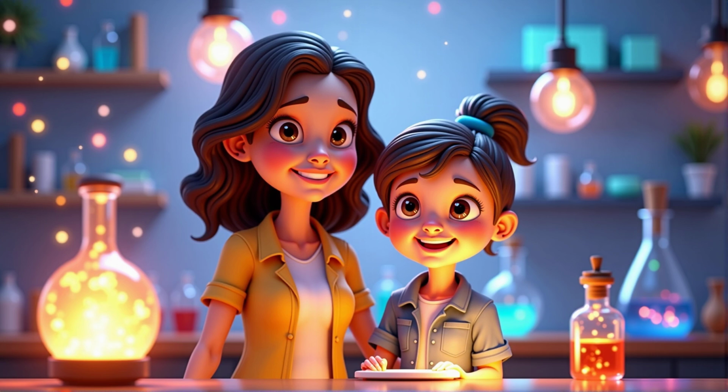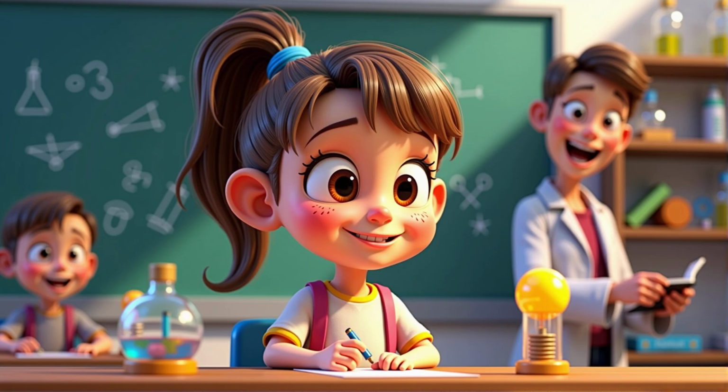Now, can you summarize what we've learned today? We learned about conductors and insulators, how to test materials, and why safety is important when working with electricity.